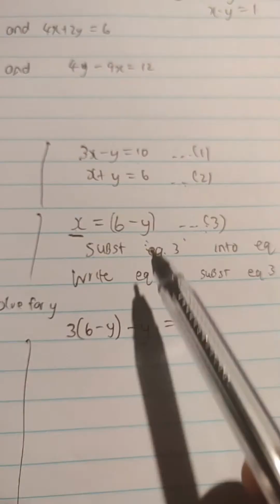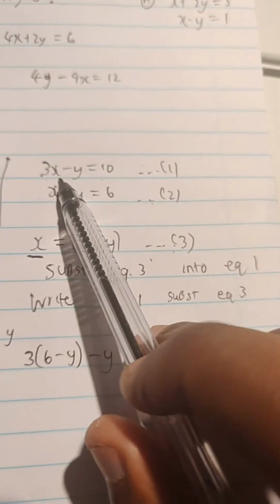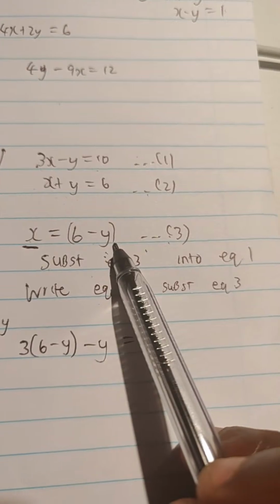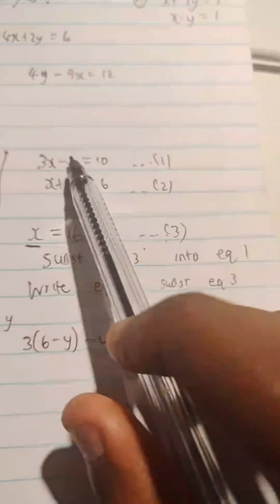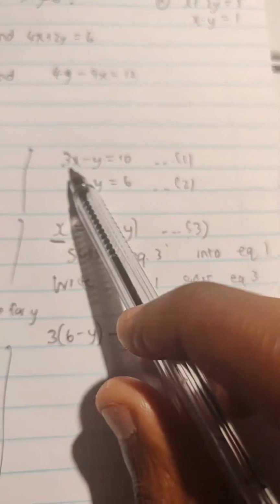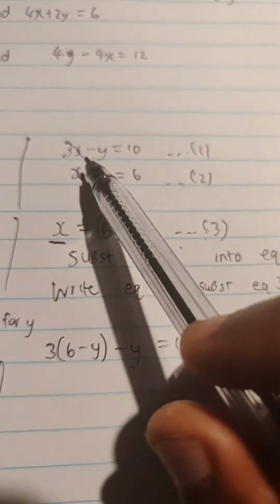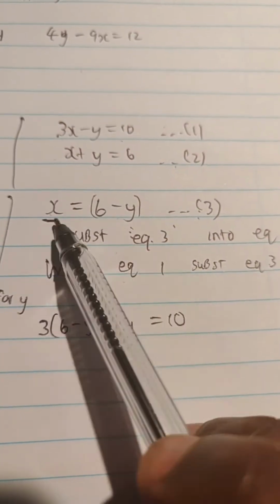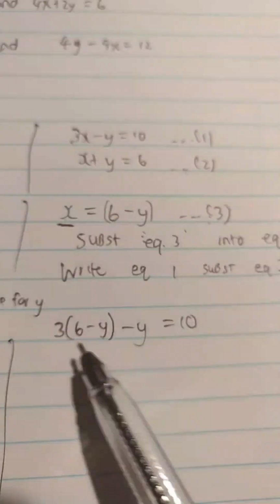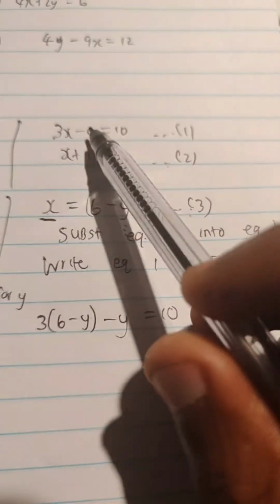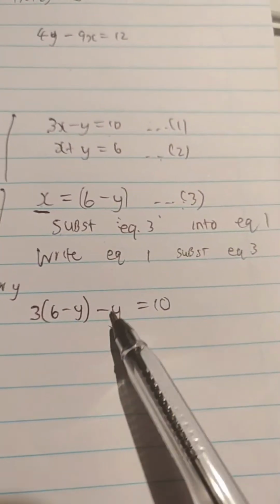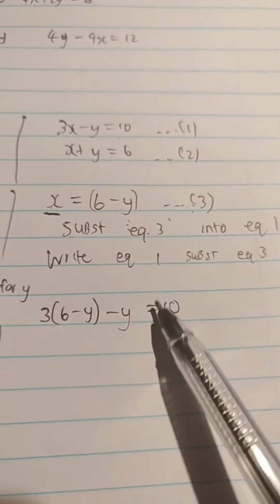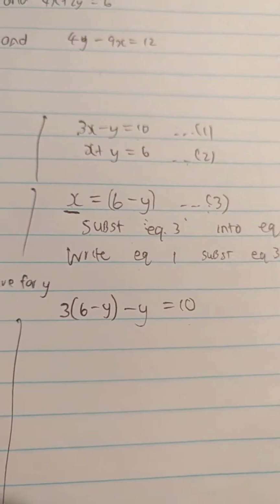Equal to 10. So like I said, in the place of this x we're substituting 6 minus y, alright, in equation 1. So we say 3, followed by x. Which x? This 6 minus y we replace x with. Right? So 3 into 6 minus y, followed by what? A negative y, followed by what? Equal, followed by what? 10.